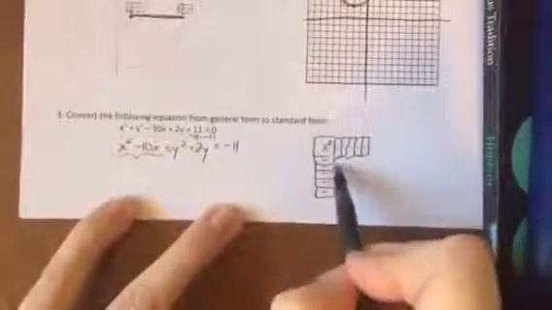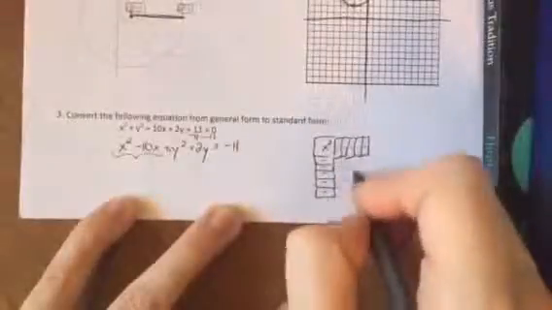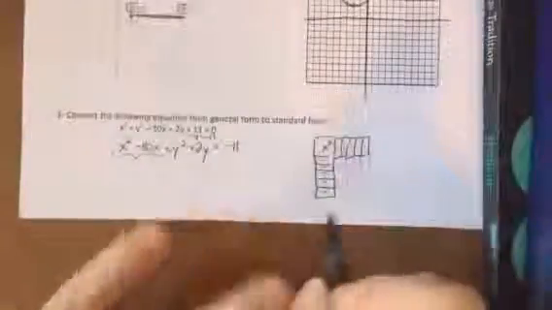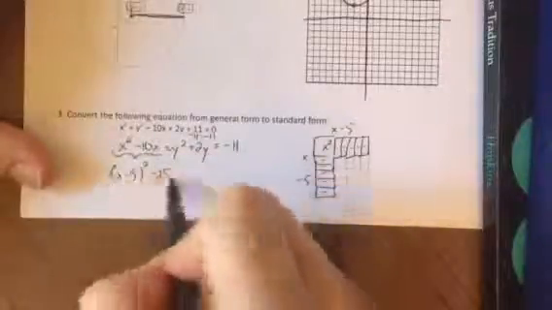And that means I'm missing 25 squares, right? I have an x minus 5 and an x minus 5 box. So I have an x minus 5 squared box, but it's missing 25 squares. So I can rewrite this as that.